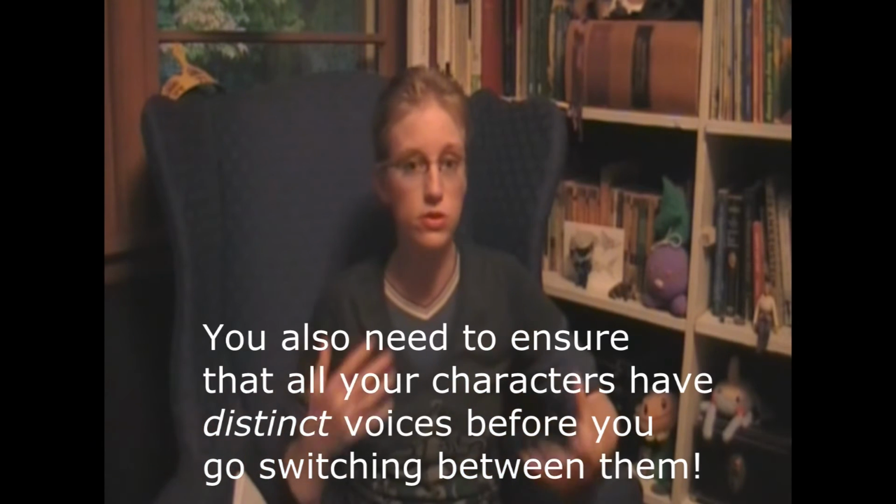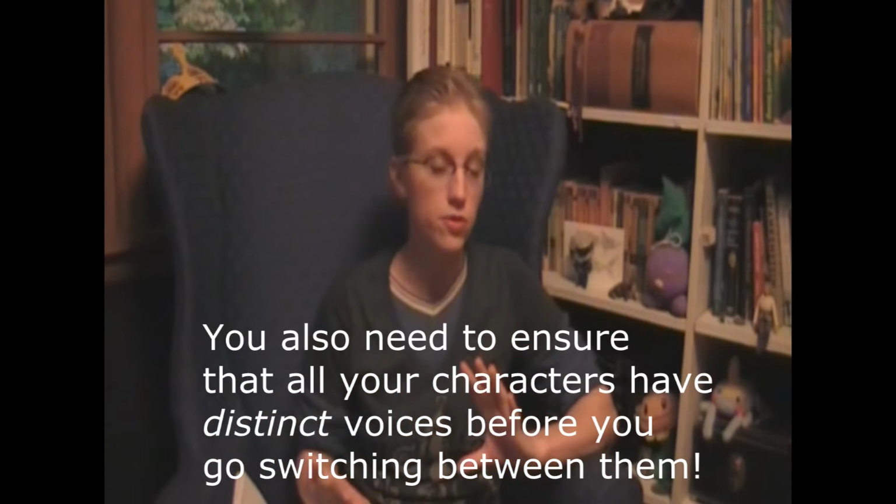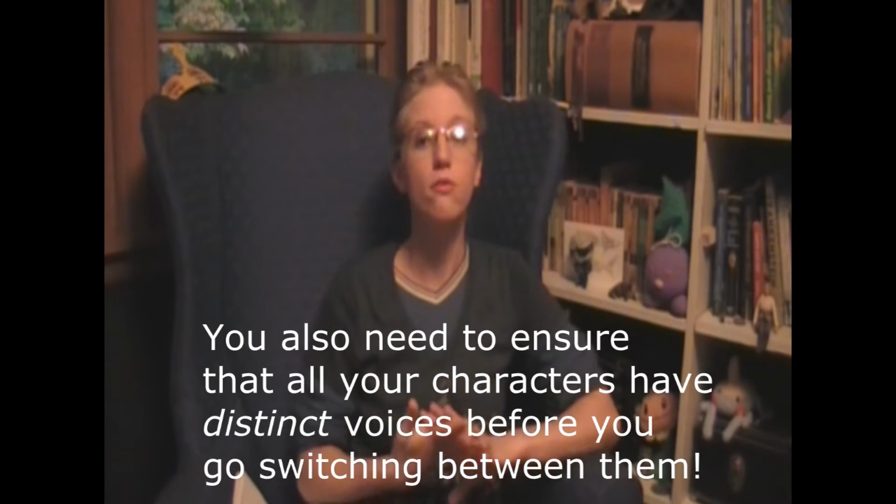If you are going to switch which character's point of view you're telling the story in, I highly recommend you do it from chapter to chapter or with very clear breaks in the text, a very clear notion that you are switching points of view, so that it's easy for the reader to make that flip in their brain. So there you go, those are my thoughts on points of view in a story.